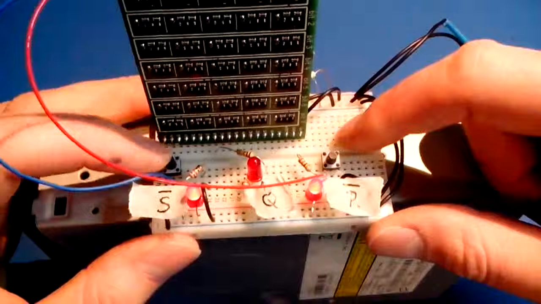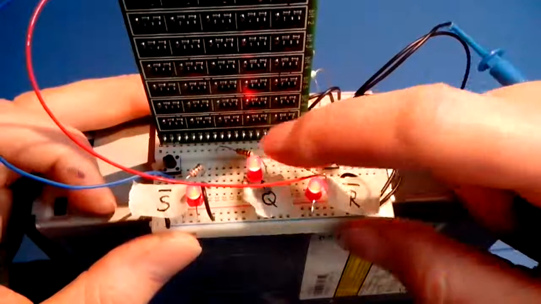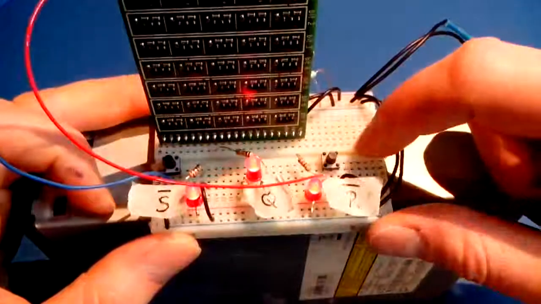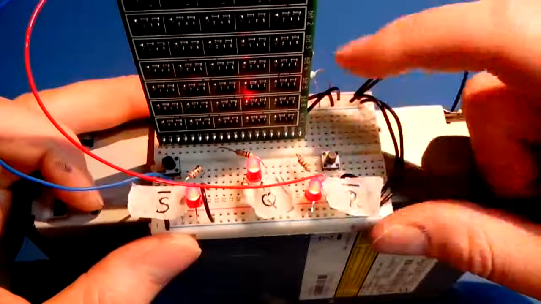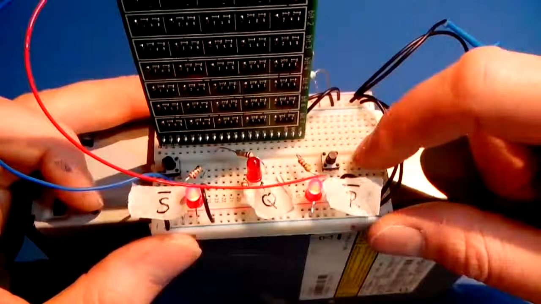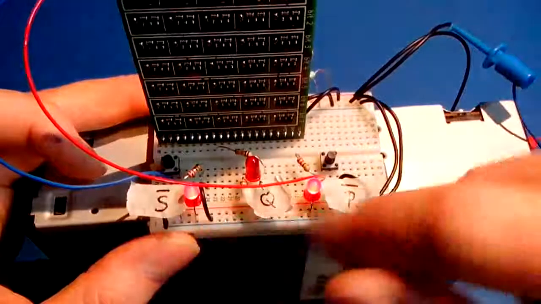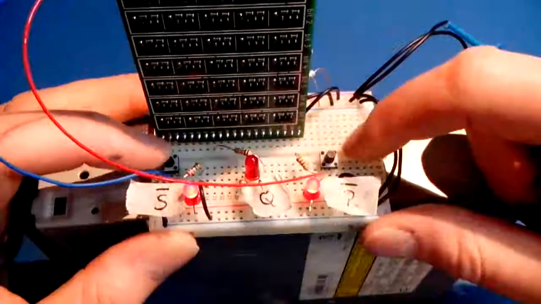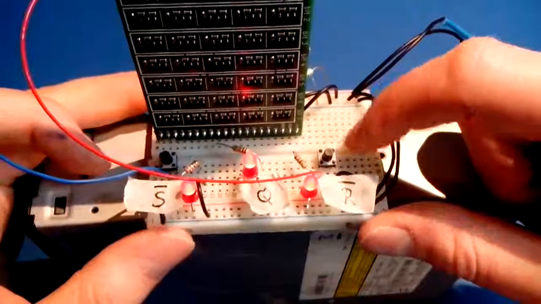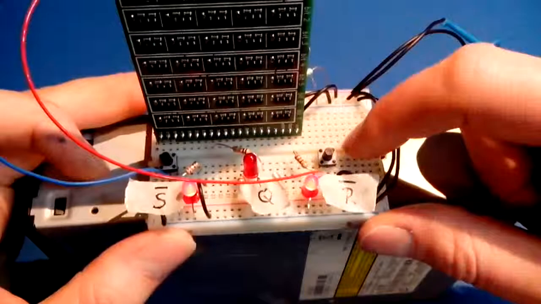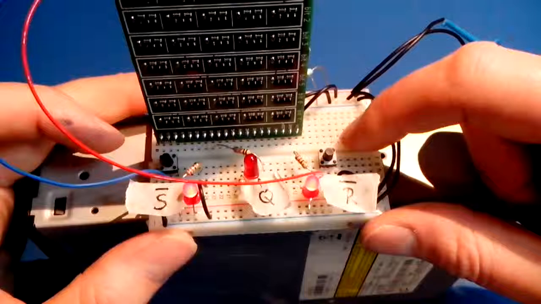If we activate the set input by pushing this button, we will see that the output changes to a 1 basically. So we set the output. Similarly, we can reset the output by pushing the reset button. So now, unless you push any button, the output doesn't change. So you can set it by activating the S over bar input, and you can reset it by activating the R over bar input. That's basically how it works. So yeah, that's all.